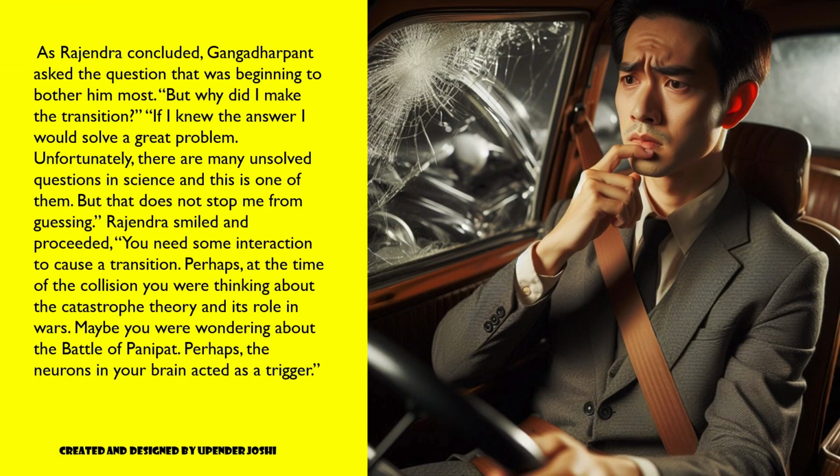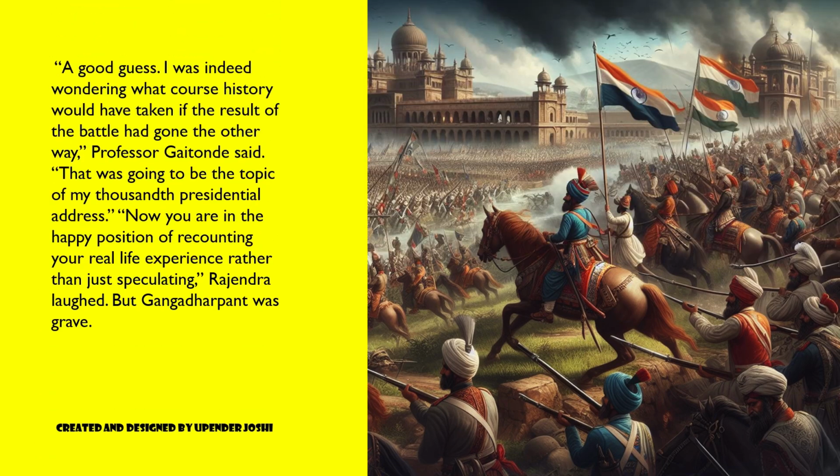Gaitondei wondered why he made the transition. Rajendra admitted that many scientific questions remain unsolved, but guessed that Gaitondei's thoughts about the catastrophe theory and the Battle of Panipat during the accident might have triggered the transition into an alternate reality. He said it was just his guess.